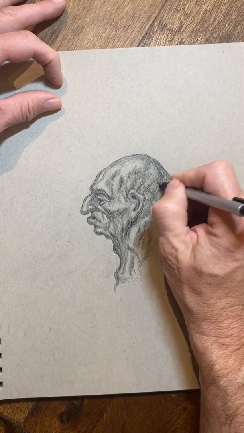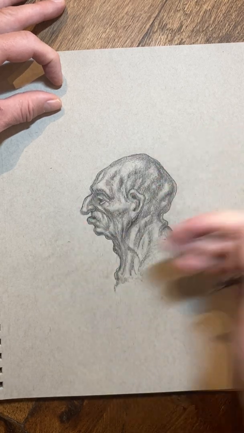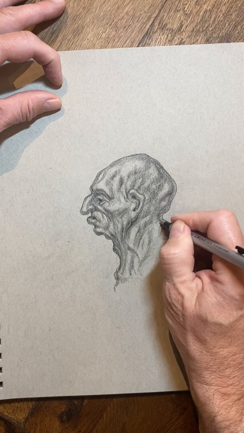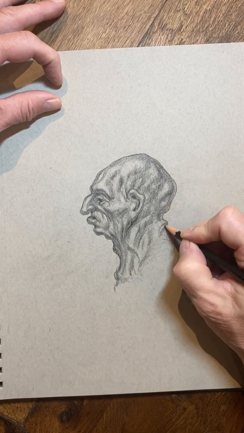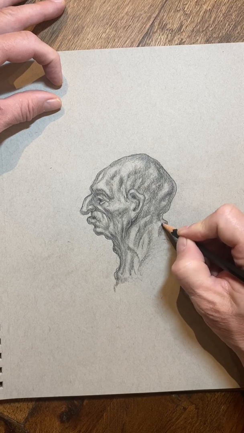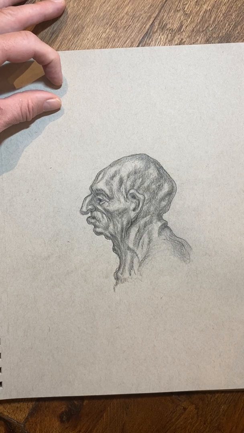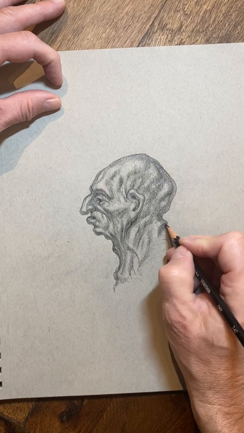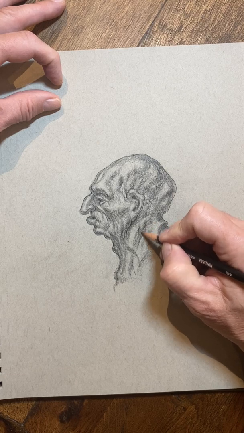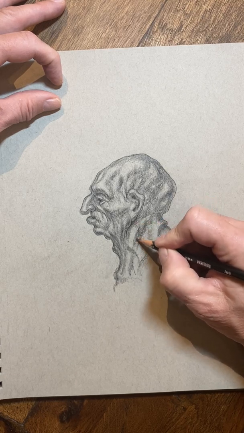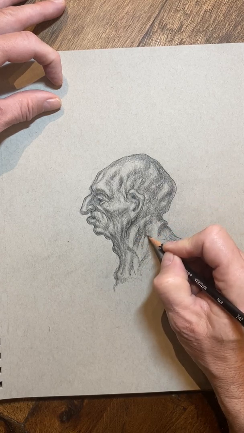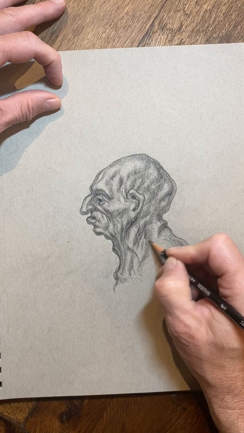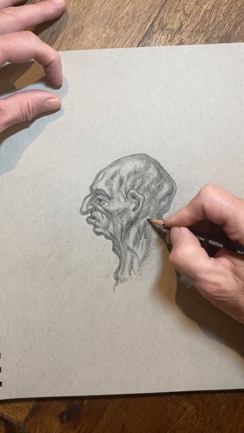So again, light up in there, a little bit, light through there. And we're just trying to kind of sculpt the form here. So you shade with the structure.